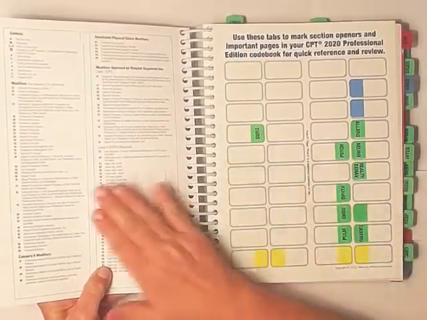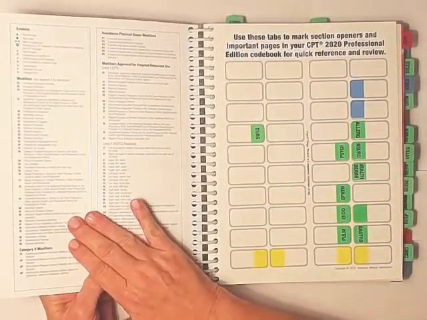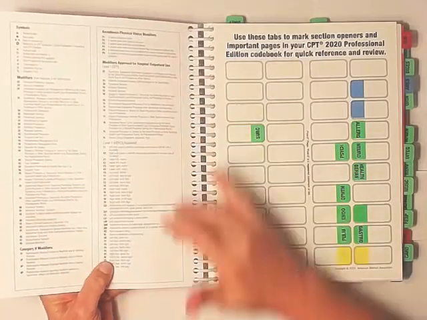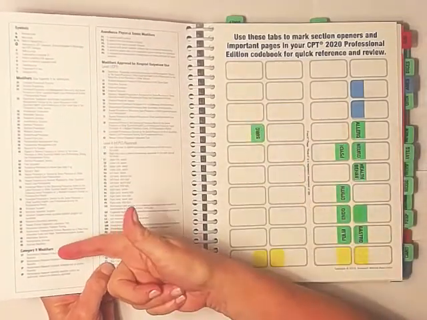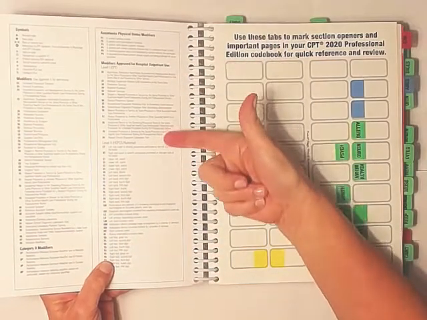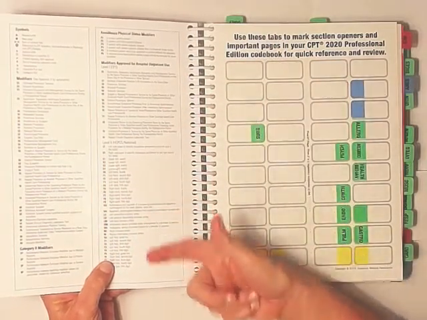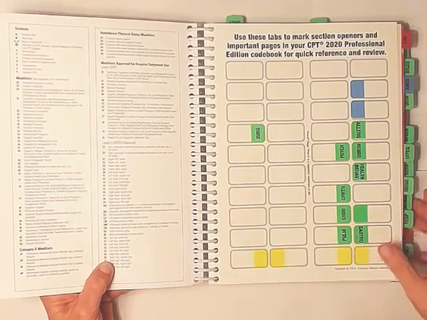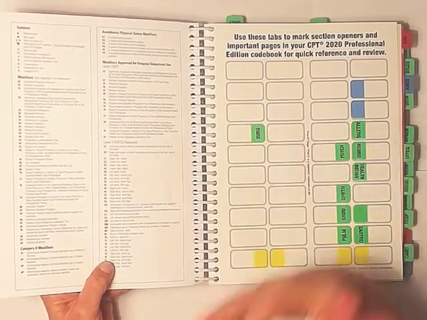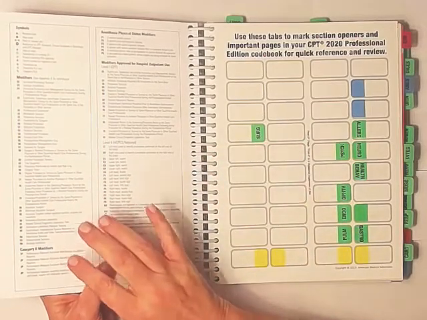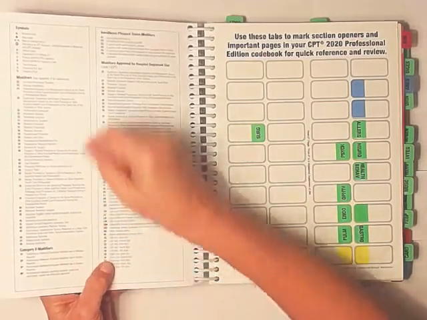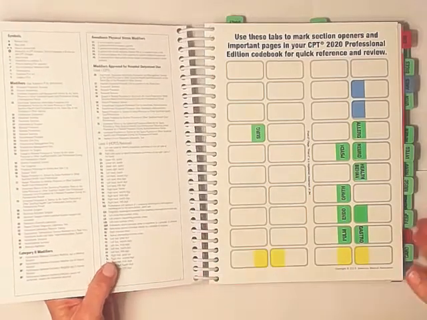So again, the front cover of your CPT manual will have modifiers, all different kinds: your provider types, your hospital outpatient types, your HCPCS types. Once you're familiar using modifiers, this is a great shortcut, cheat, great place to put notes.